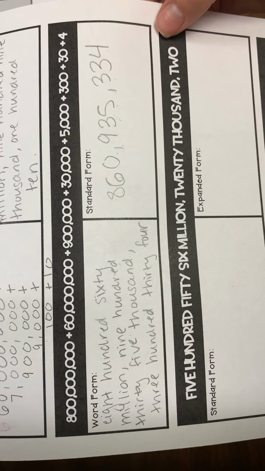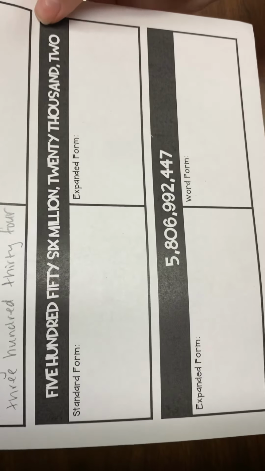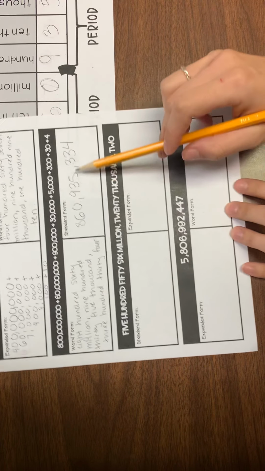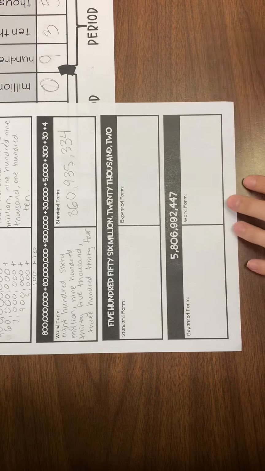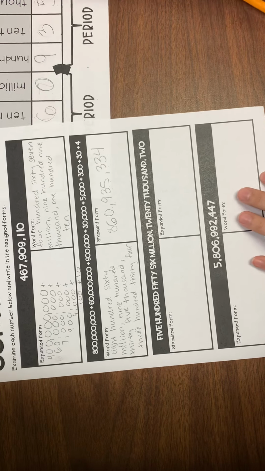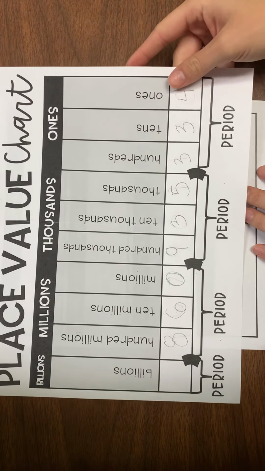860,935,334. Okay, you're going to do the last two on your own. Remember, expanded form is the one that looks like an equation. Standard form is just our normal numbers, and word form is when it's written out like how you would say it out loud. You can always use your place value chart if you have any questions. It always helps to fill that in.